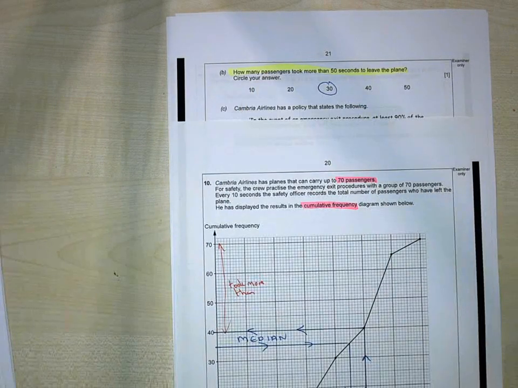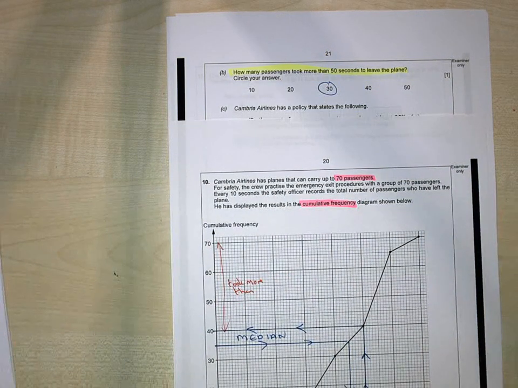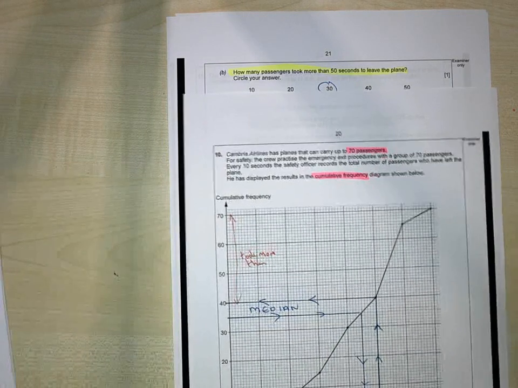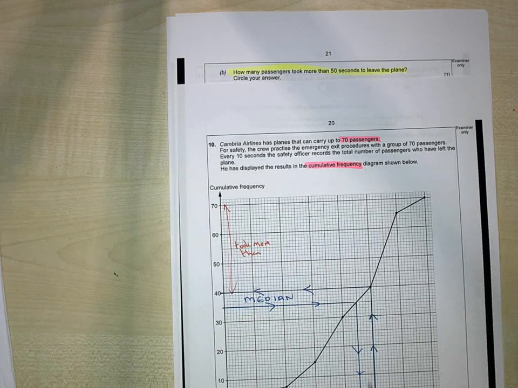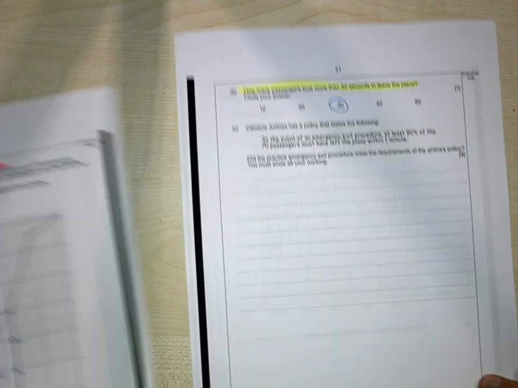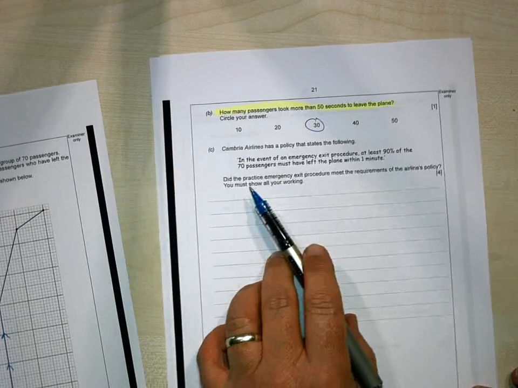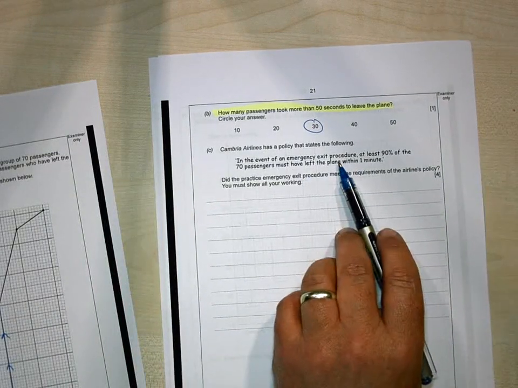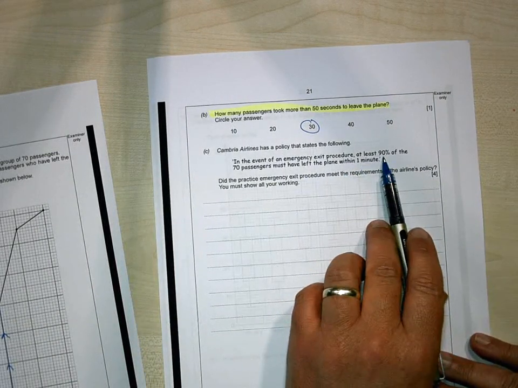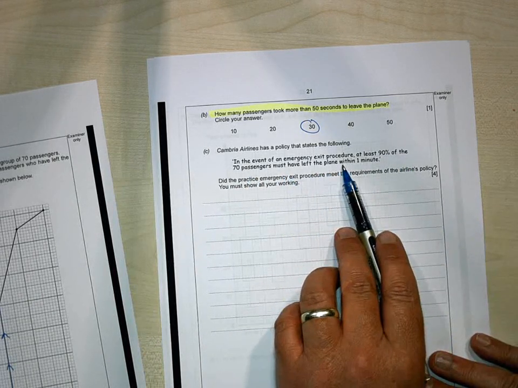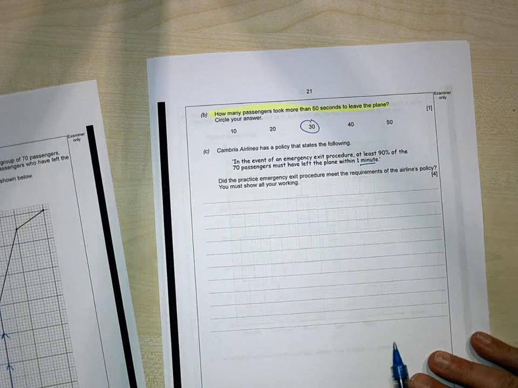The more than is this distance here. So it's the gap between 40 and 60, which is actually 30 people. 30 took more than 50 seconds to leave. So when you're revising cumulative frequency, that's a key learning part, that what you're reading off is less than, not more than.